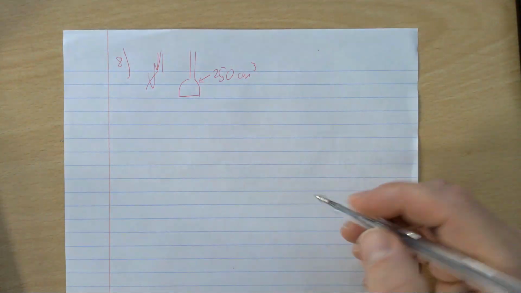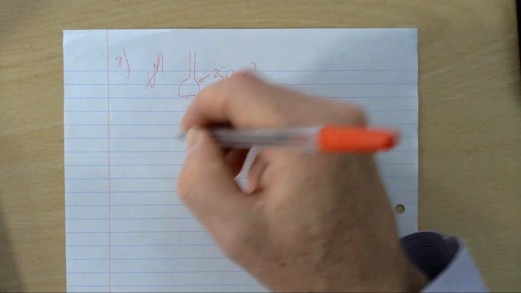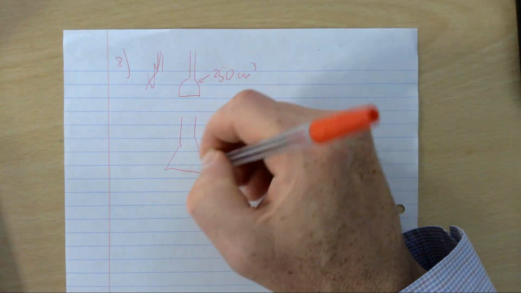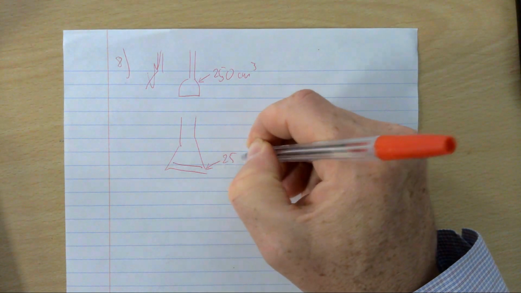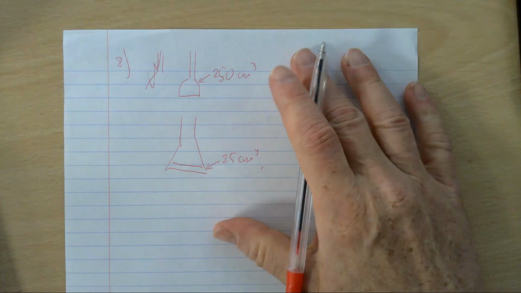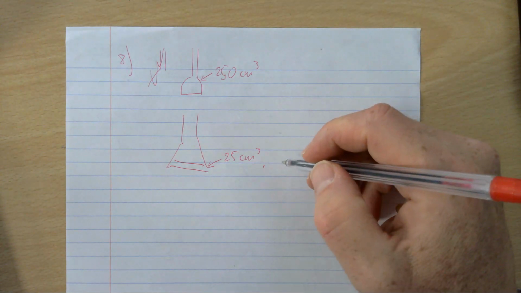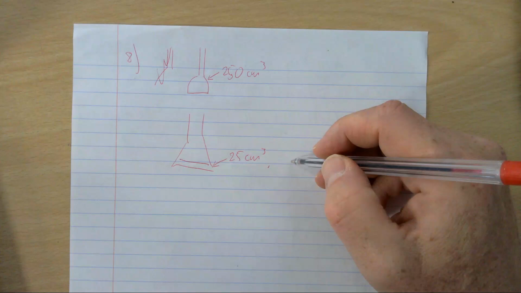It tells you in the question that there's a sample of 250 centimeters cubed of sodium hydroxide made, and that they did a titration using 25 centimeters cubed of that. 25 of that was put into a conical flask, and a titration was done, and you do the titration calculation exactly like we've always done them, and you should end up working out the number of moles of HCl.